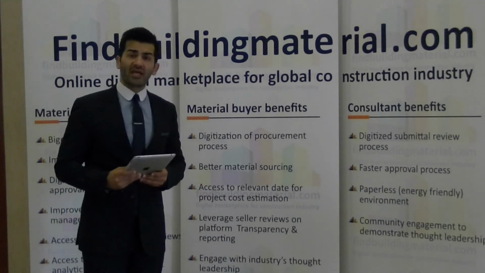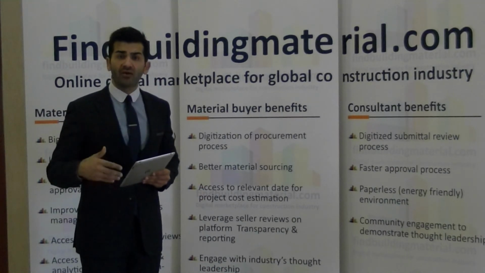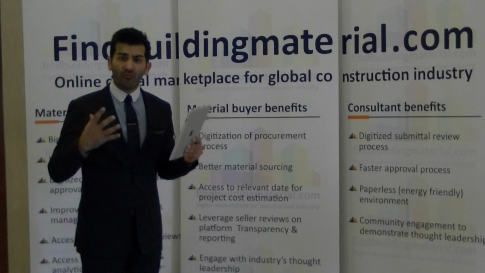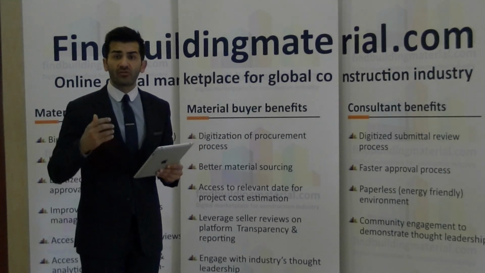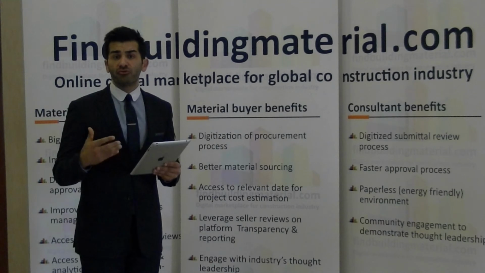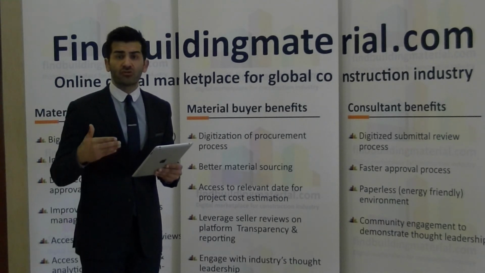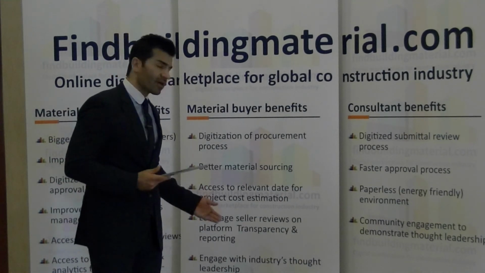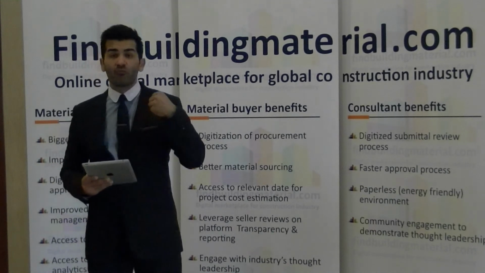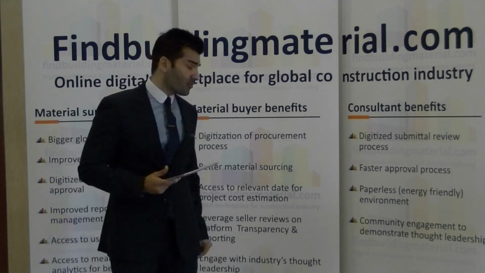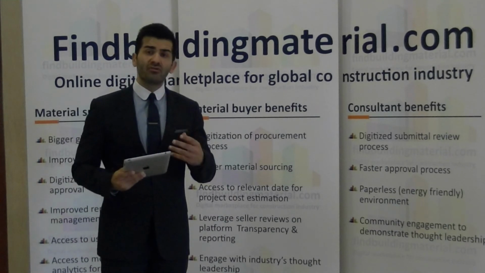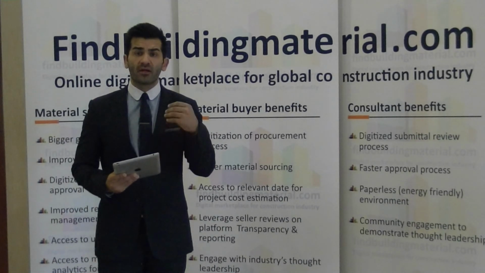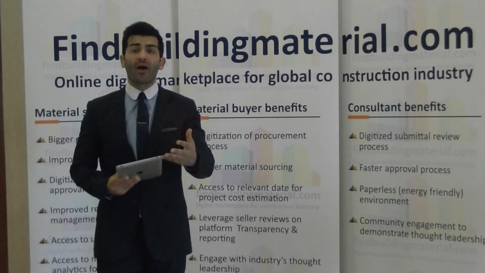There's access to relevant data, right? When you as a buyer are doing your cost estimation, hopefully, as we gather more data from buyers and sellers, we'll be able to give you comfort in terms of how better to give your estimations and your tendering, so it overall improves your project estimation. And once the transparency and reporting is improved as part of the procurement, it also gives you the ability to give comfort to the management on why the tenders were quoted at the prices that they were.